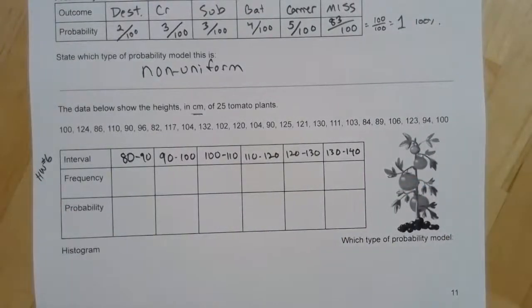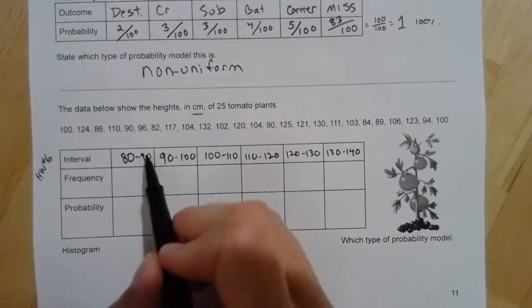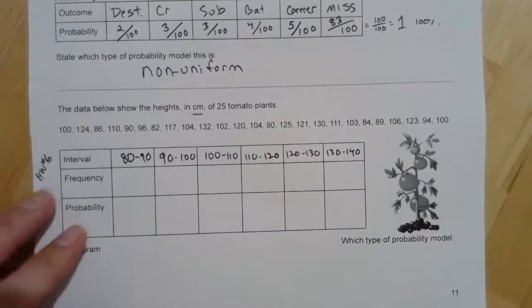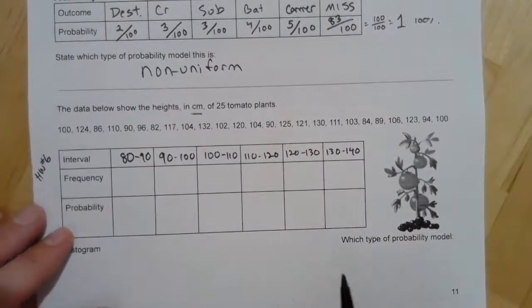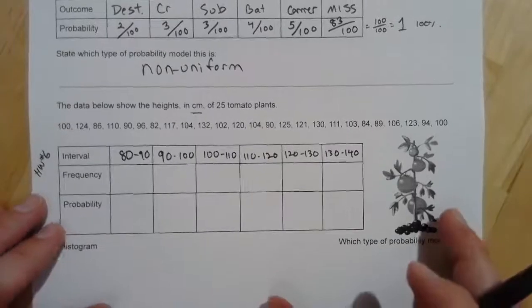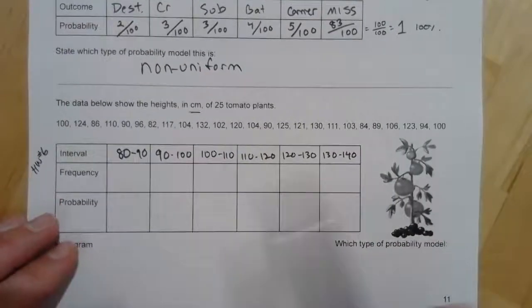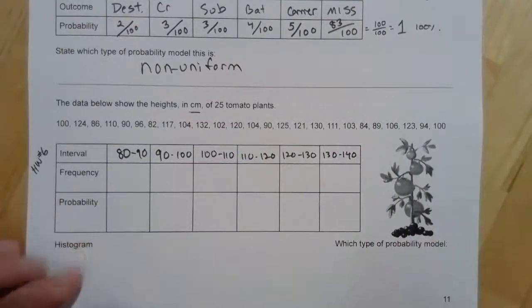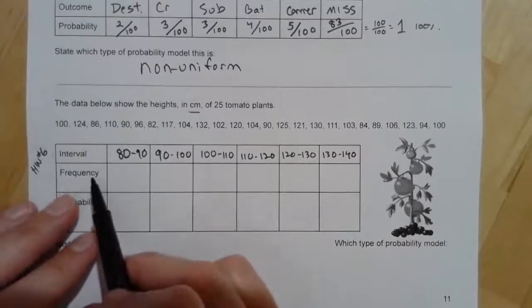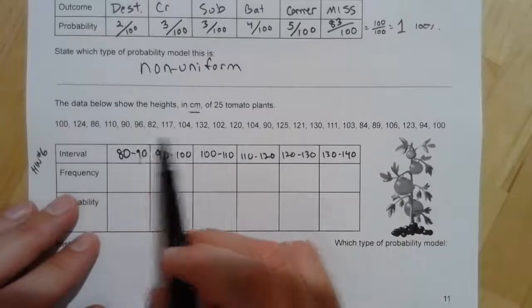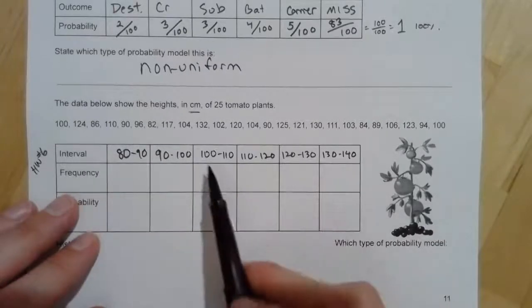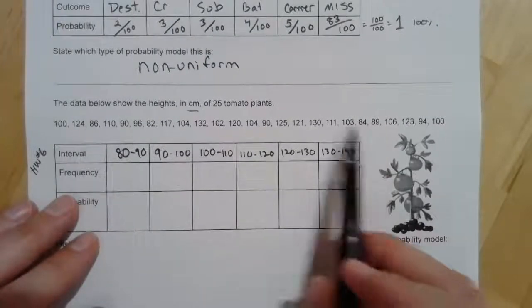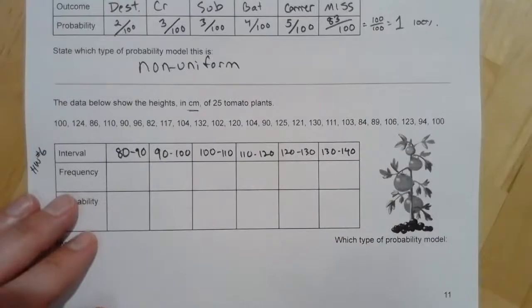And you can pause if you need to finish writing that, if I was quicker than you were. But now, let's go ahead and look. We're going to very systematically, and a lot of students get stuck with doing this too fast and not crossing off their numbers, but we're very systematically going to go through and tally the frequency of a plant occurring within this range given our observations here.